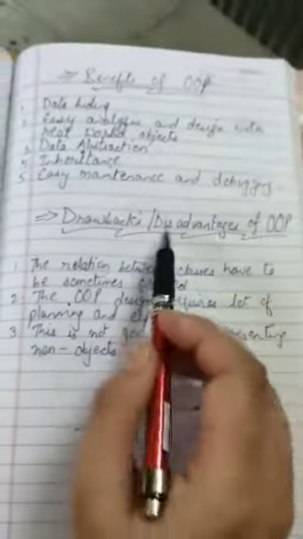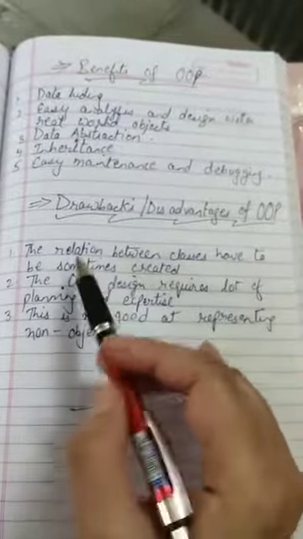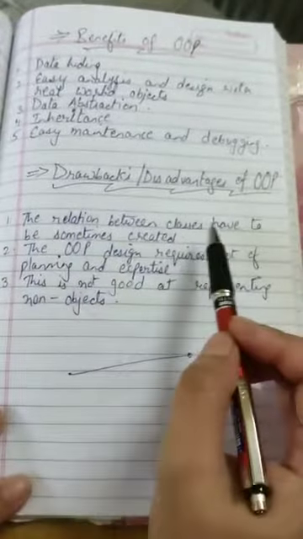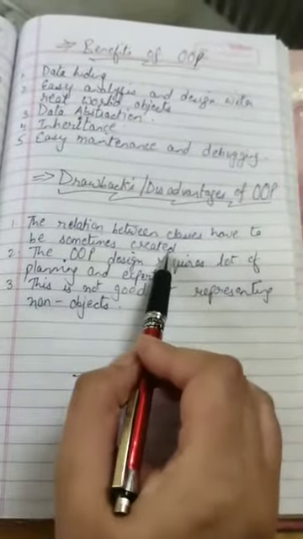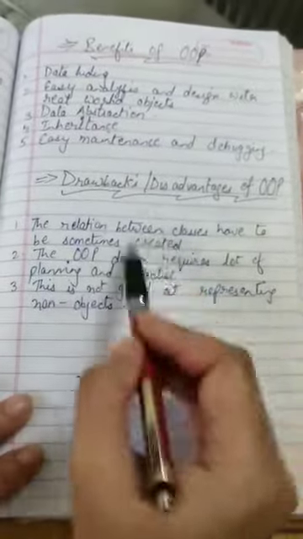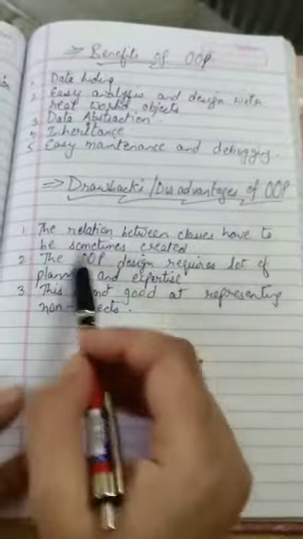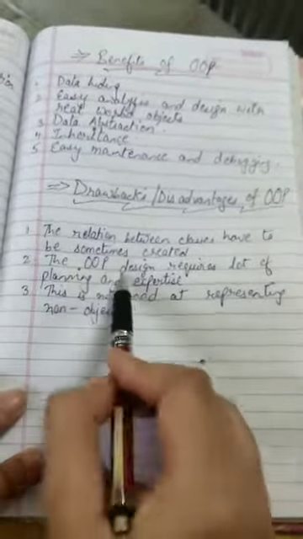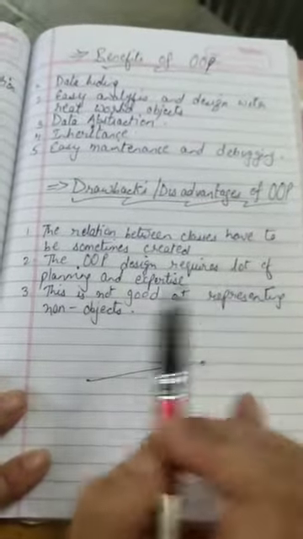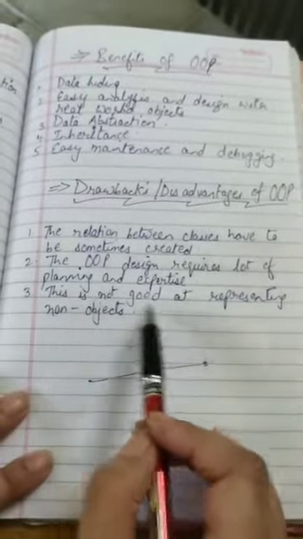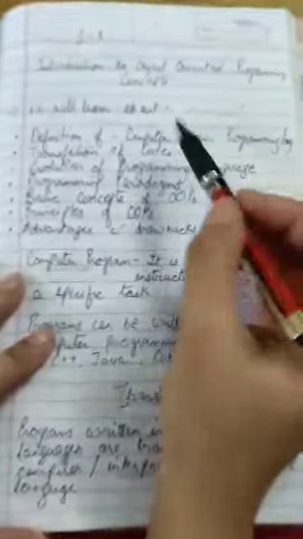Now let's discuss the disadvantages also. We have three disadvantages, maybe more or less. The relationship between classes sometimes has to be created. Like whenever we are inheriting the property of one class to another, at that time a relationship is required between the two different classes. Second is, object-oriented programming design requires lots of planning and lots of expertise. And the third point is, it is not good at representing non-objects.